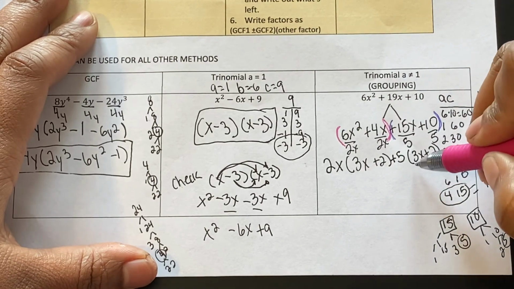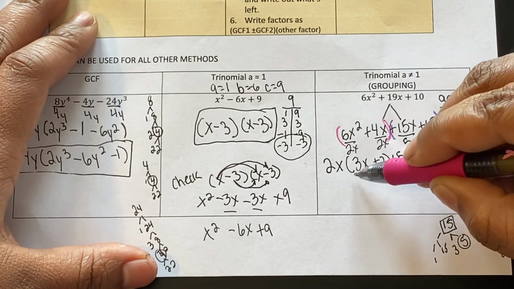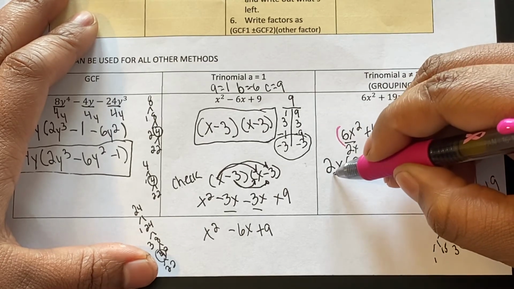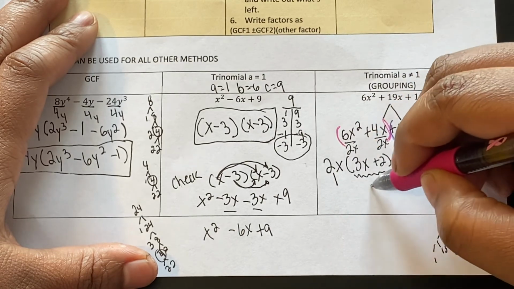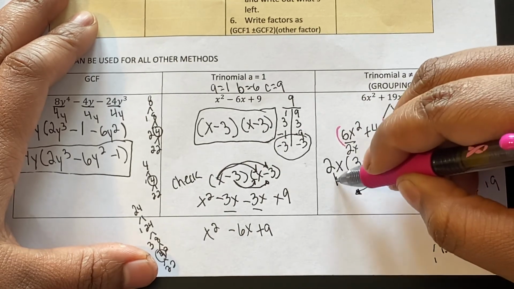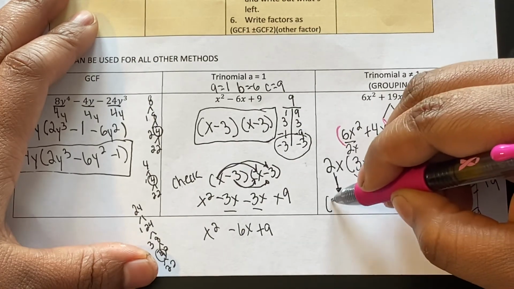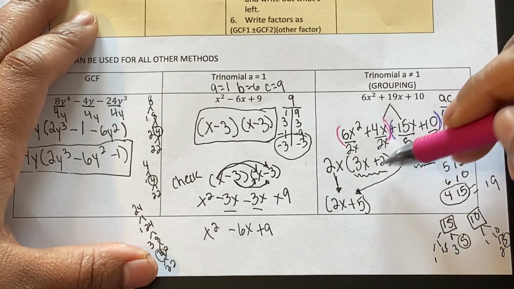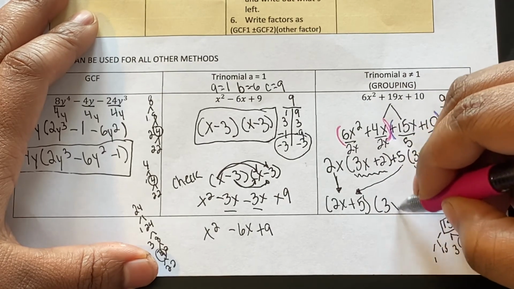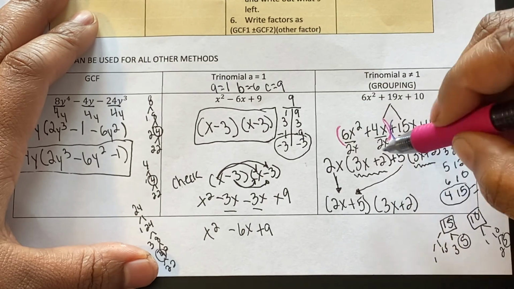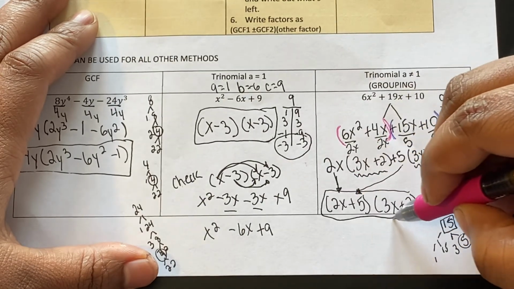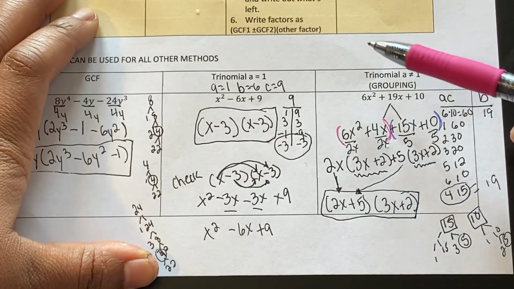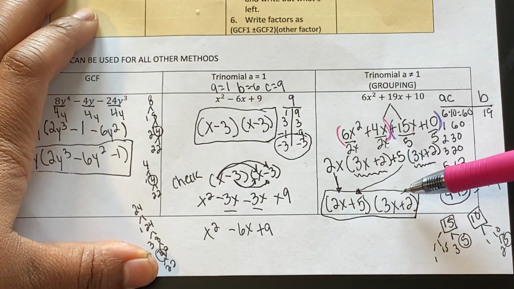As you can see, we accomplished our goal. We wanted these two in the parentheses to be the same, 3x plus 2. So now I'm going to take my two GCFs and put them together as a factor, 2x plus 5. And I'm going to take the other factor, considered 1, 3x plus 2. And that would be my answer. So for the sake of time, again, I'm not going to do my check on here. But remember, you can do a check by doing your FOIL.